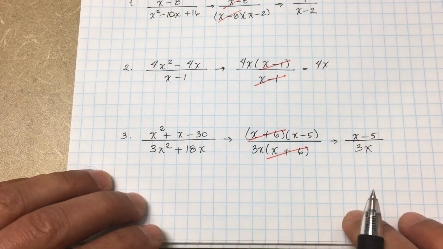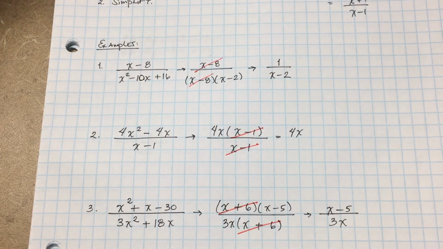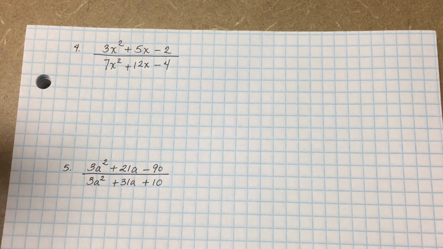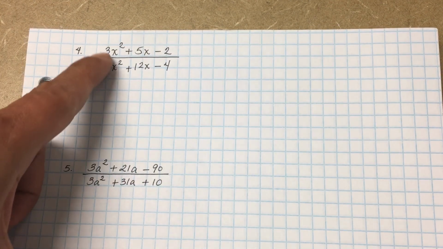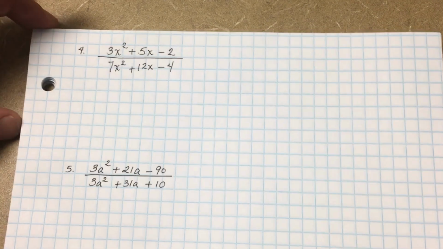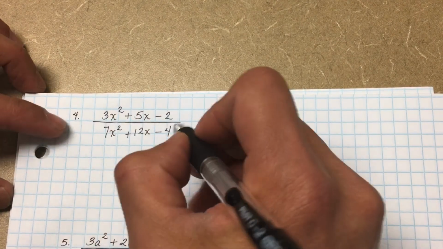All right, guys? So hopefully you guys can see the pattern, what we're doing. A lot of students just call it factoring, canceling: factor, cancel, factor, cancel. Let's go ahead and see if we can do a few more examples that get a little bit more challenging. Now here, we still are going to factor, but a little bit more complex, right? What about this one here?